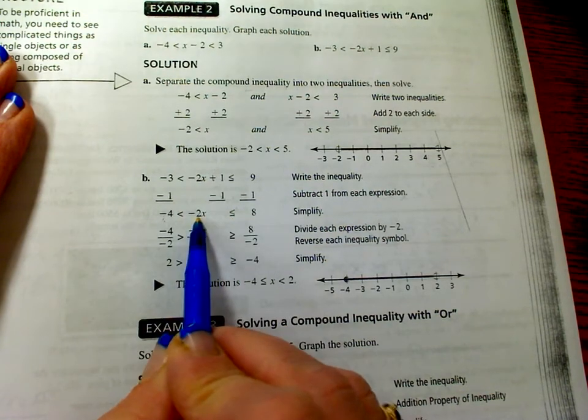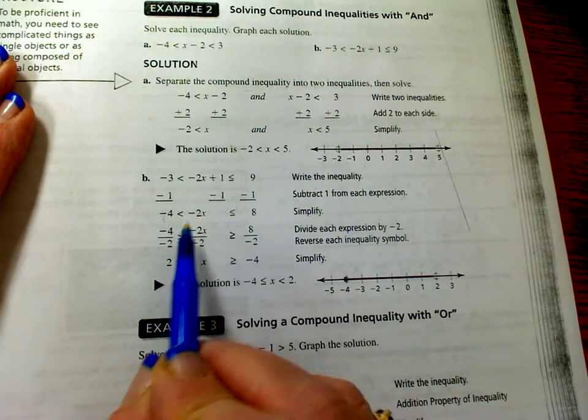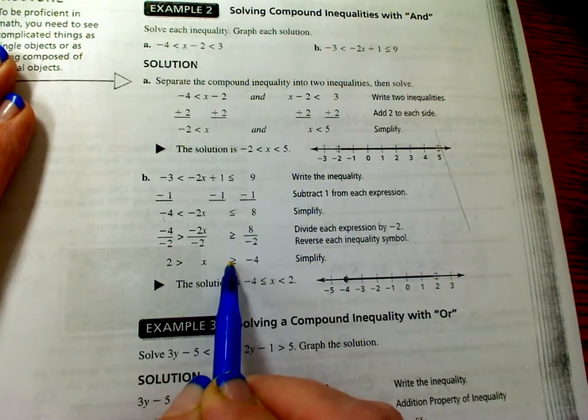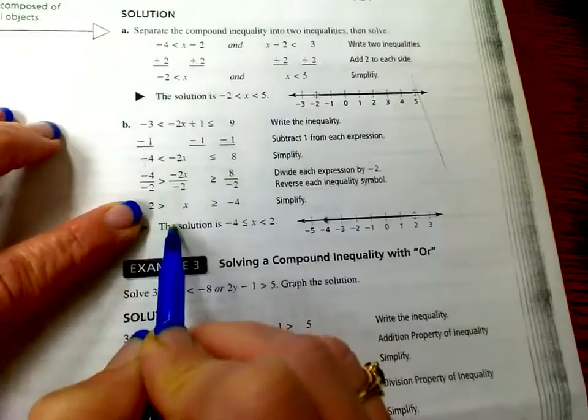Now remember, you need to get x by itself, so you need to divide by -2. Thing is, you have to do it to every single term. And what do you do when you divide or multiply by a negative with inequalities? It reverses the sign. Now your final answer, watch this.